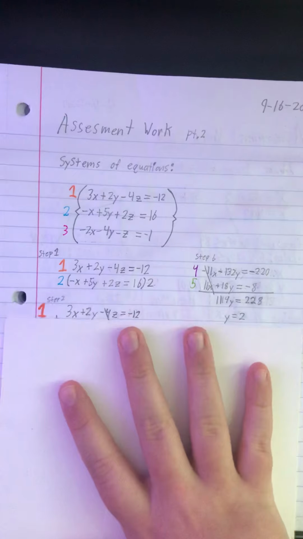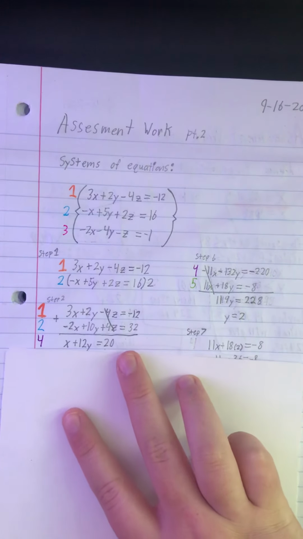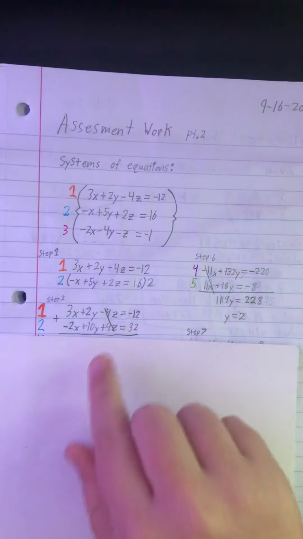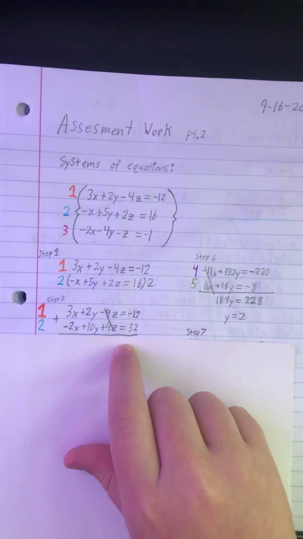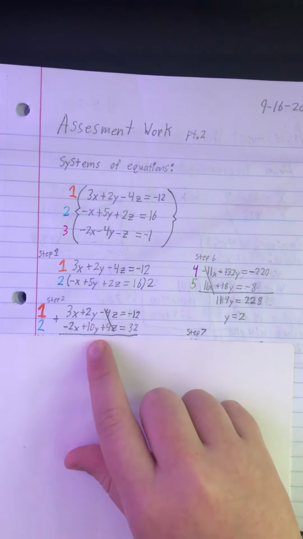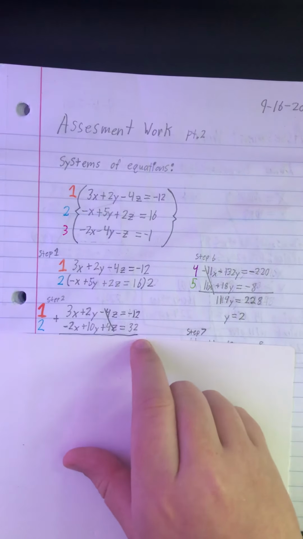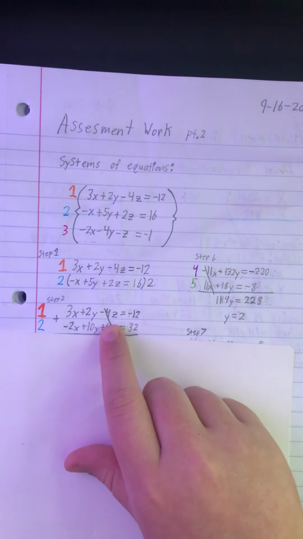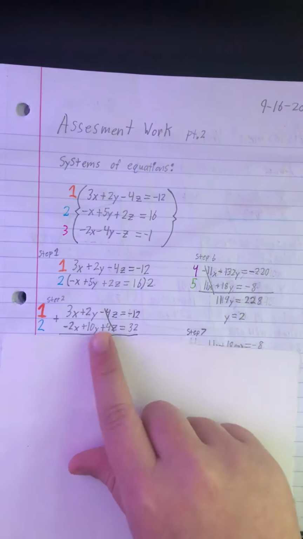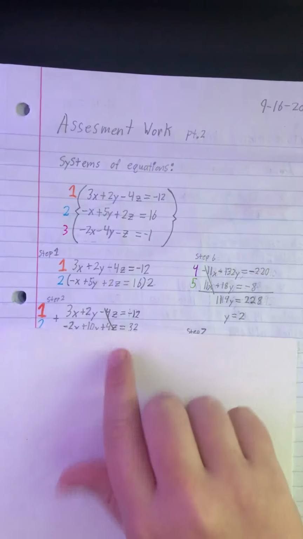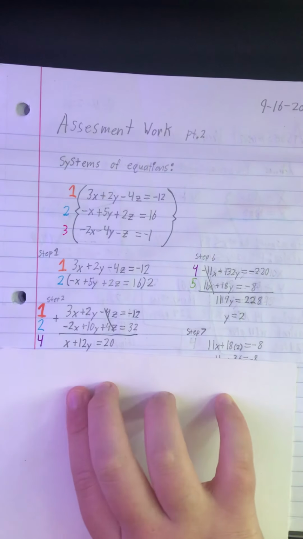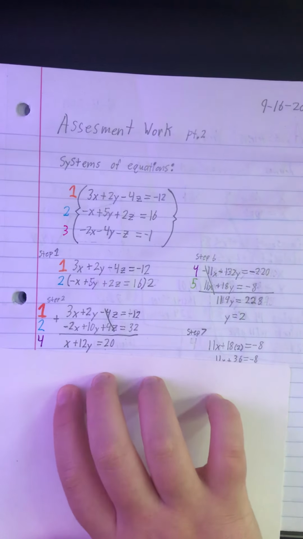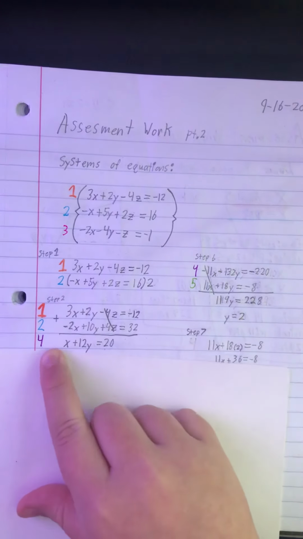So multiplying it, we move on to step 2, and we get the plus 4z, and we also have to multiply the rest of the equation, so we get negative 2x plus 10y plus 4z is equal to 32. So now that we have this, we can eliminate both z variable terms in each equation and then combine the rest of the equation to get an equation with only two variables. So we get x plus 12y equals 20, and I labeled this as equation 4.